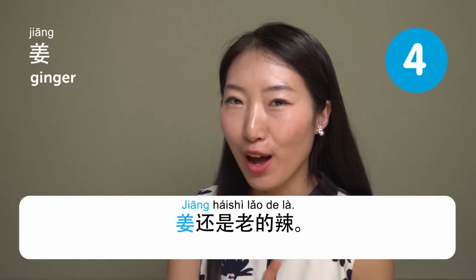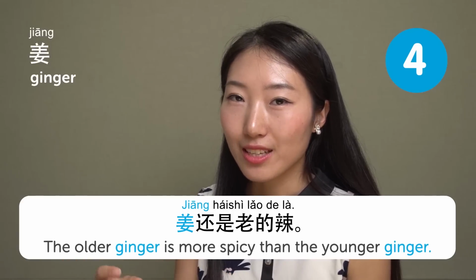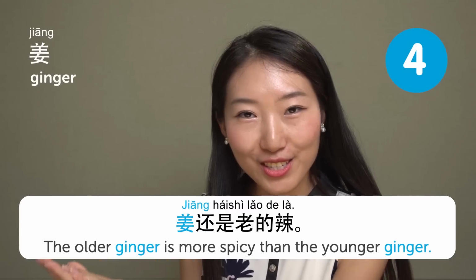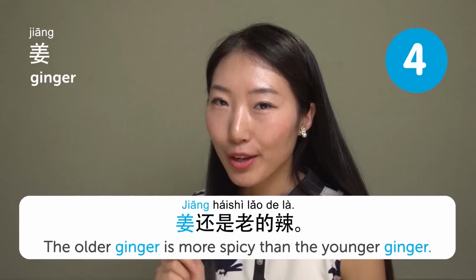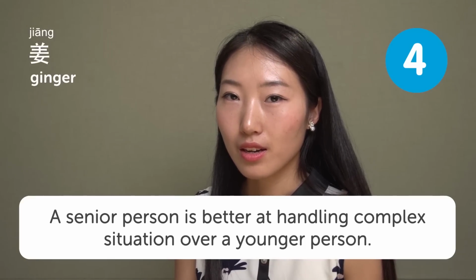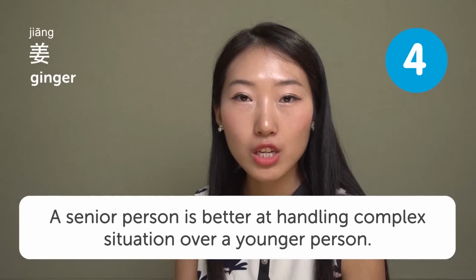Okay, guys, I want to share a Chinese slang with you. 姜还是老的辣. The meaning from the words means the older ginger is spicier than the younger ginger. But the real meaning is that the senior or older person can handle more complicated situations than the younger person.